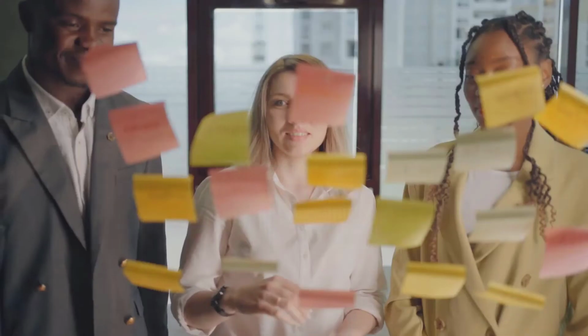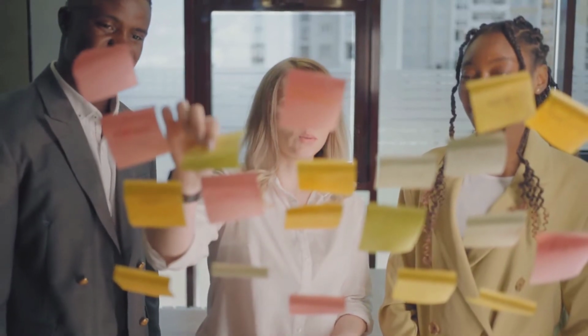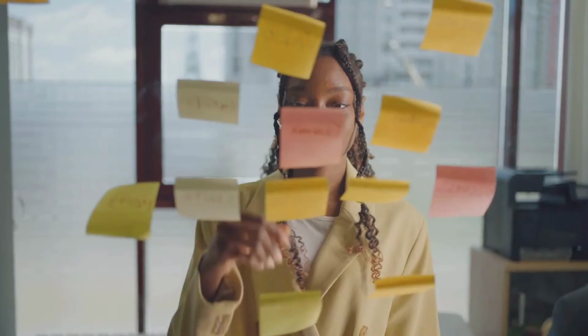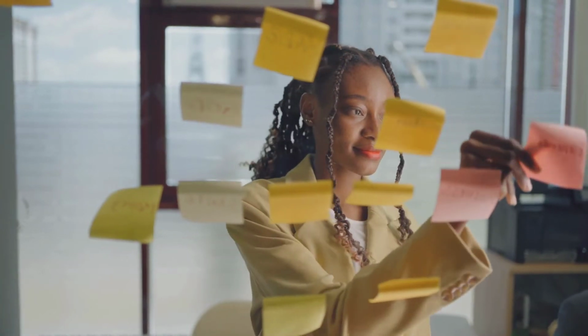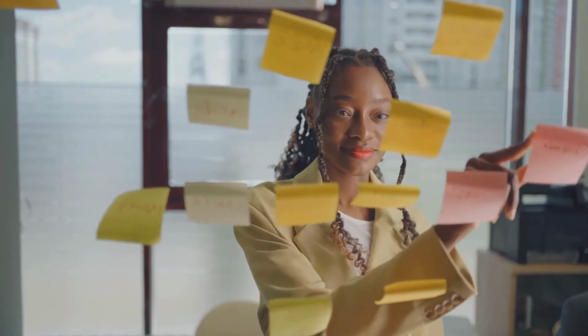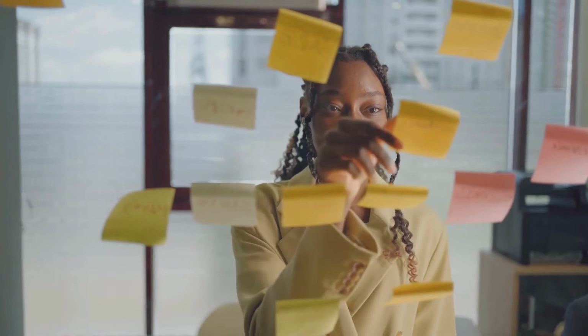Consider the humble Post-it note. It was born out of a failed attempt to create a super adhesive. Instead of discarding the less sticky substance, the inventors adapted it for a new purpose. And now we can't imagine our offices without these little colorful squares.